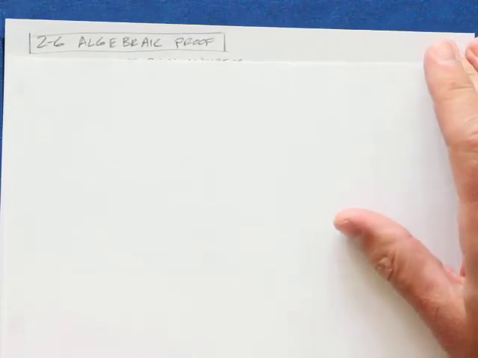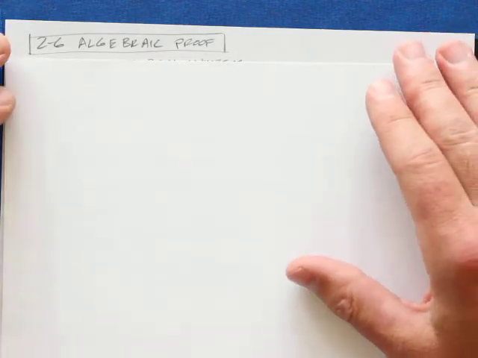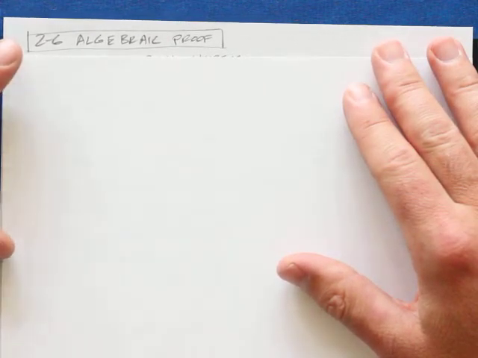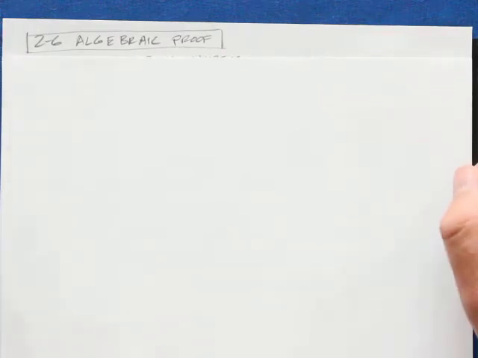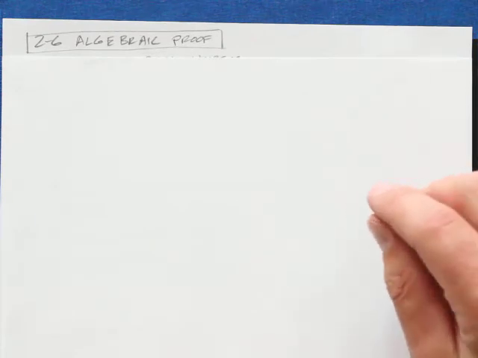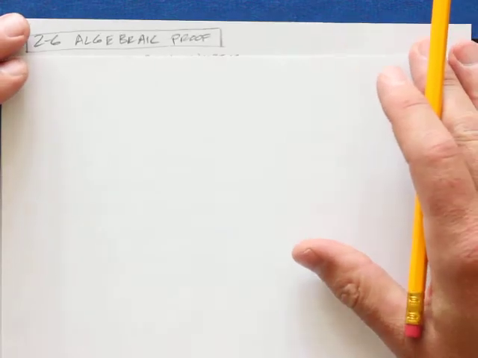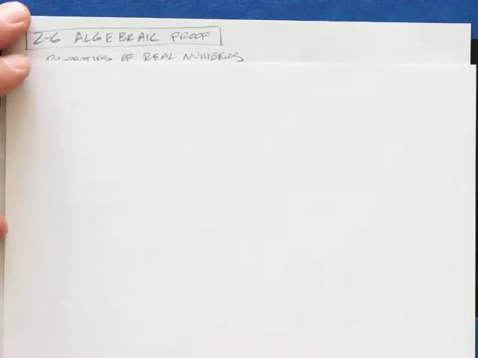Geometry 2-6, algebraic proof. All right, so we're dipping our toes into proofs. We did a little bit of geometric stuff in 2-5, and now in 2-6 we're looking at algebraic proof. And again, there's so much writing that I'm not going to fill up this whole video writing. I'm just going to talk through the notes, and you pause and write down as you need to.